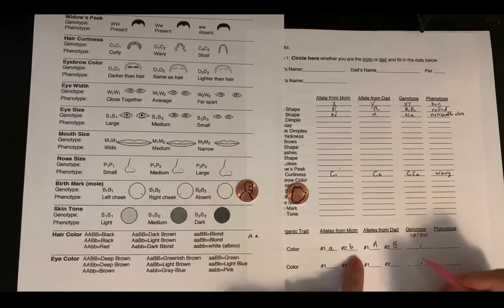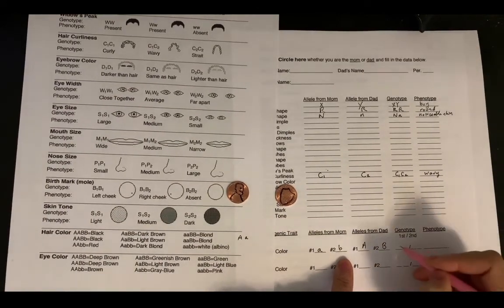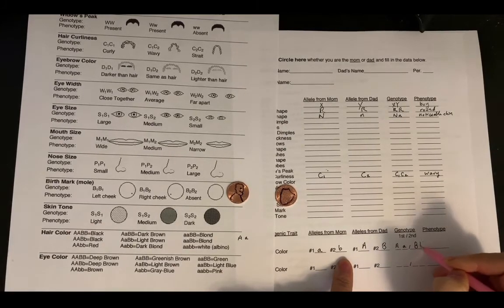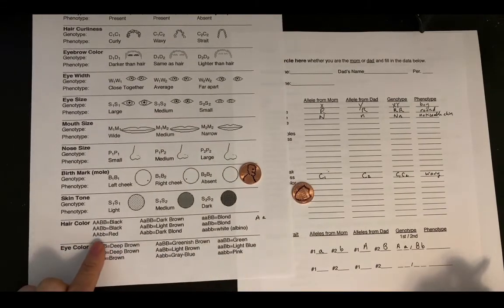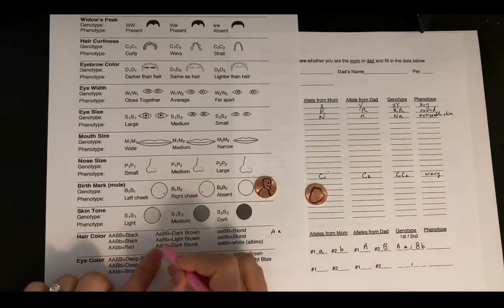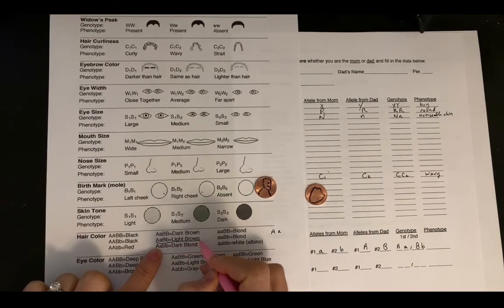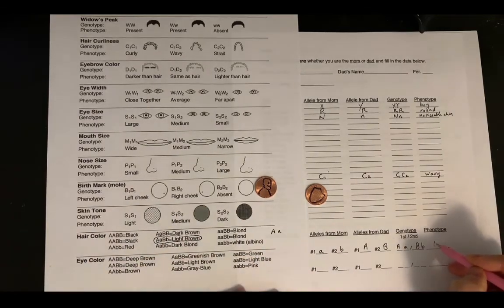We always write the big ones first, the capital letters. Then we look here to see the phenotype of big A, big B, little b, and I see it right here. It's light brown. So the hair is going to be light brown.